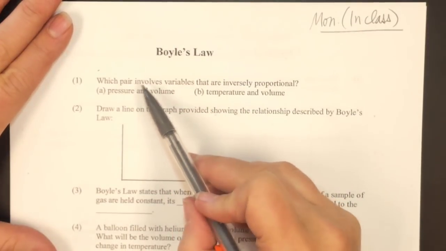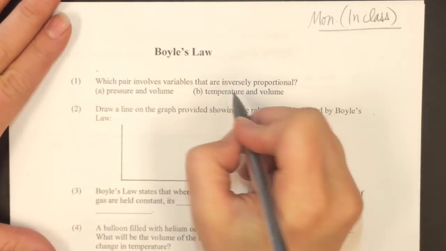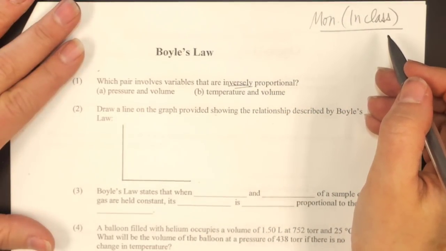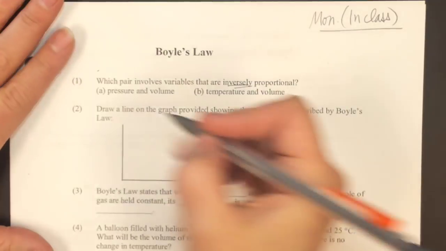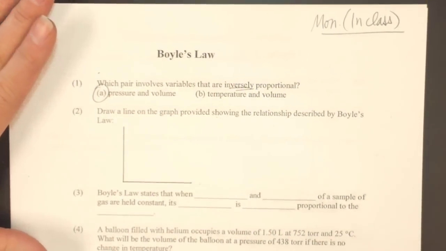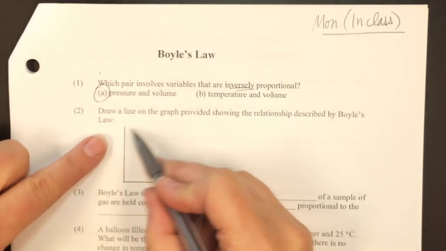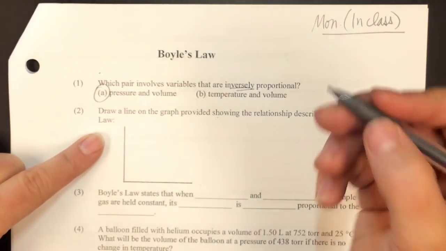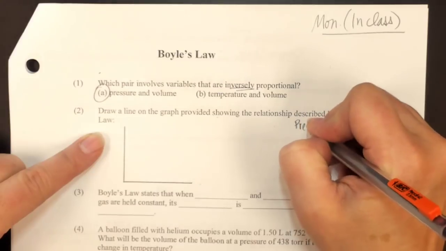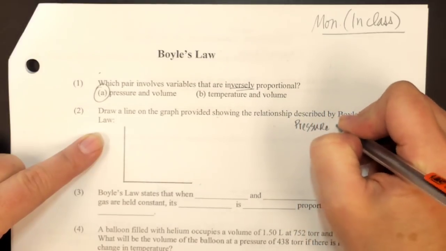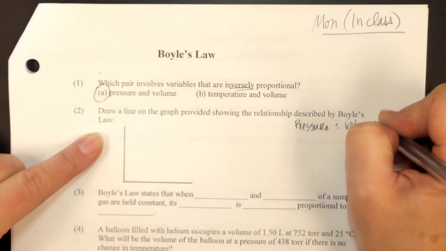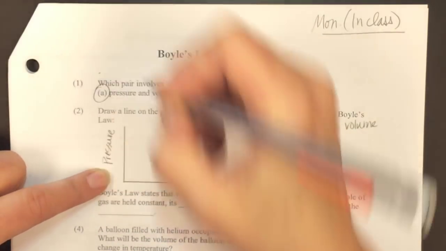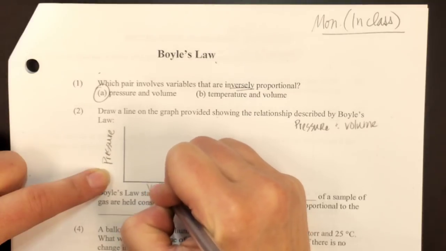Boyle's Law. Which pair involves variables that are inversely proportional? In other words, what did Boyle study? Boyle studied pressure and volume. Draw a line on the graph provided showing the relationship described by Boyle's Law. Boyle's Law was pressure and volume, so we have to put pressure and volume on the axes.